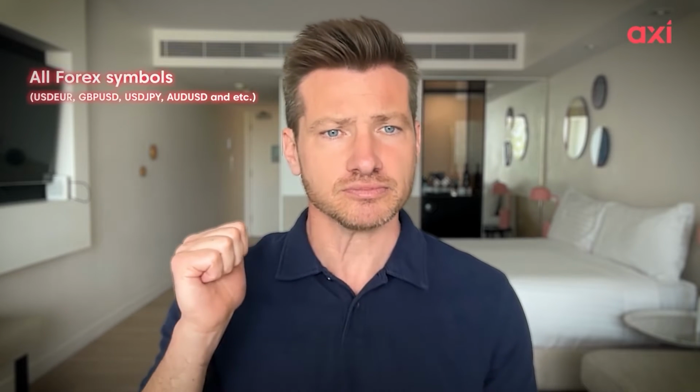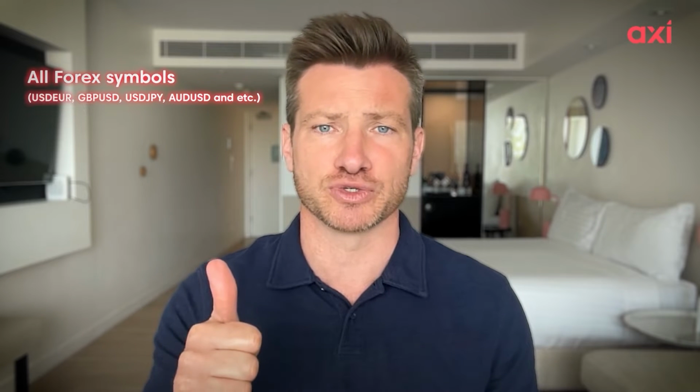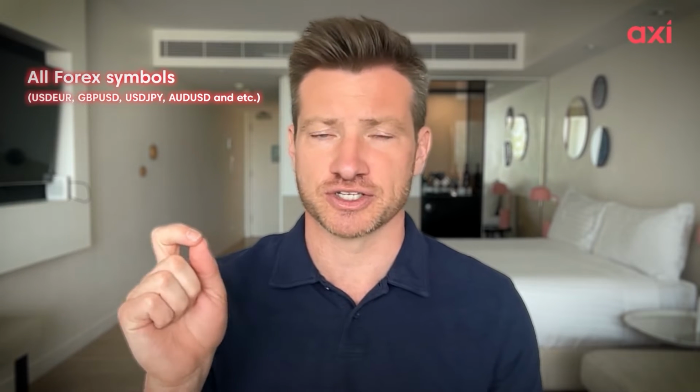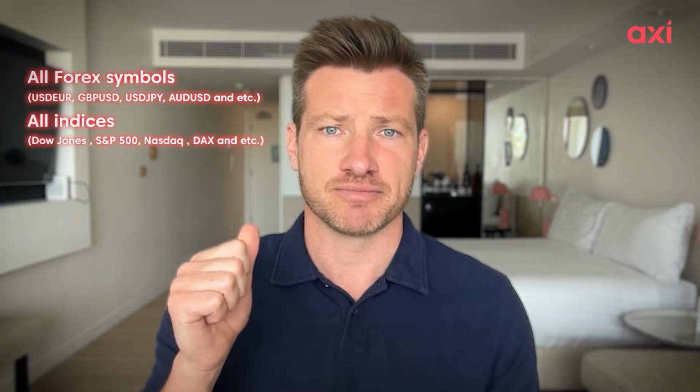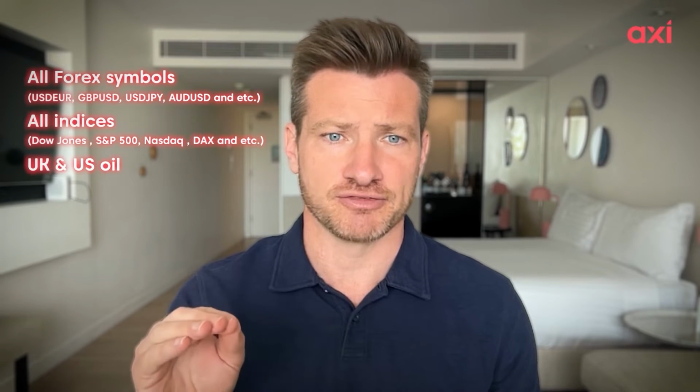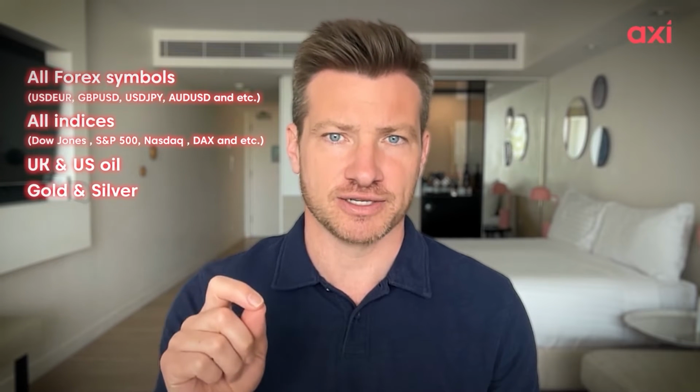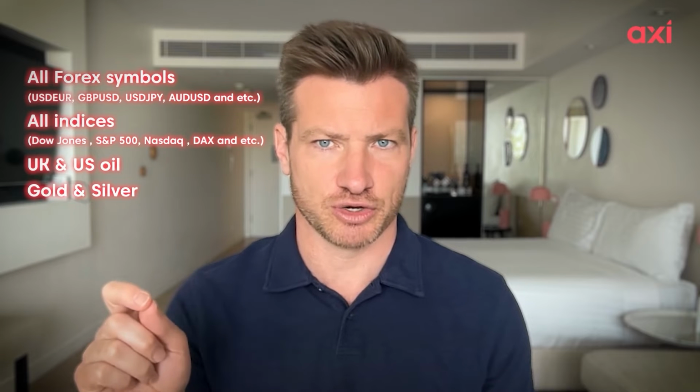First of all, these are the instruments that are eligible: all FX symbols. So all your foreign exchange markets are perfectly good to go. All indices, so the stock markets across the world, they're good. UK and US oil, absolutely fine, but other commodities cannot be copied. Gold and silver are fine, but other metals cannot be copied.